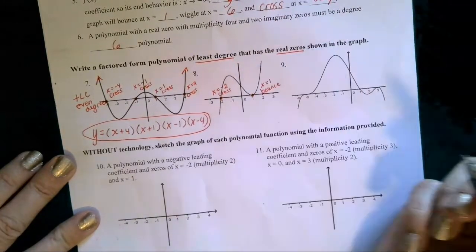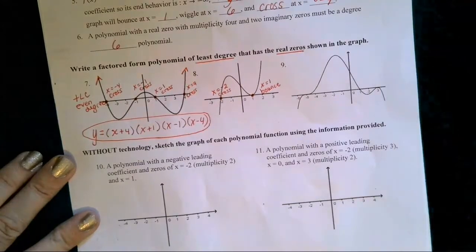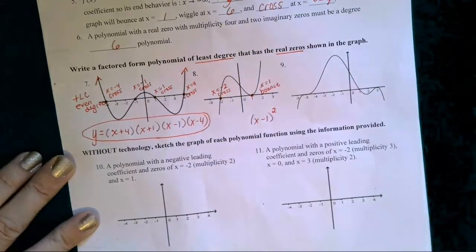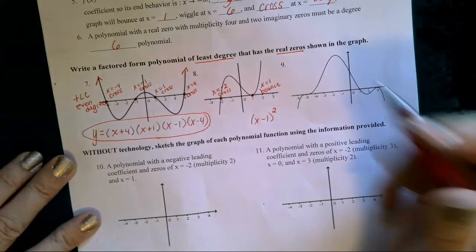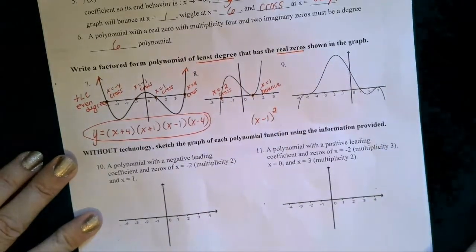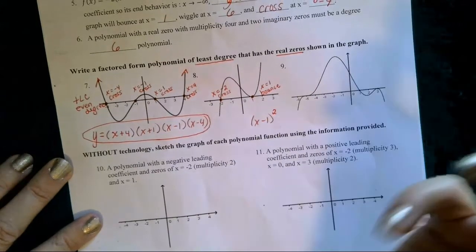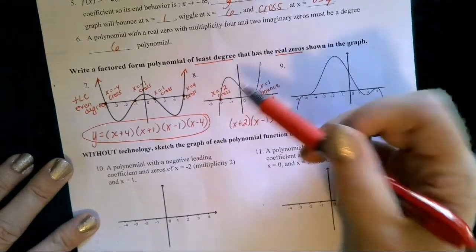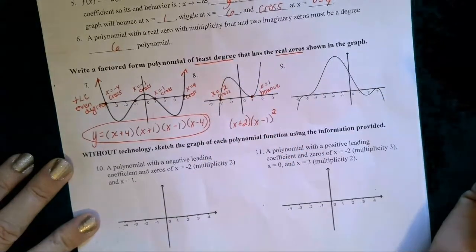So this factor of x minus 1 is going to need multiplicity of 2 because of that double root there that causes the bounce along the x-axis. Okay, then our factor of x plus 2, that's a cross, and so that's a linear factor.